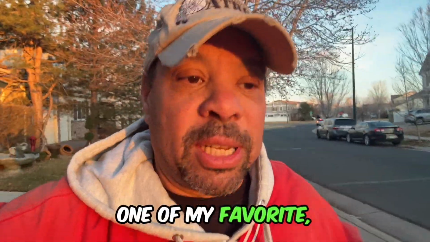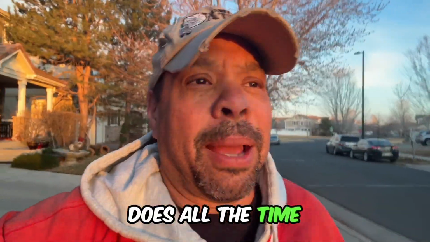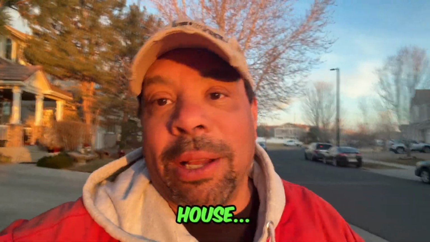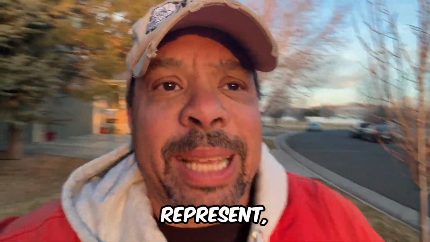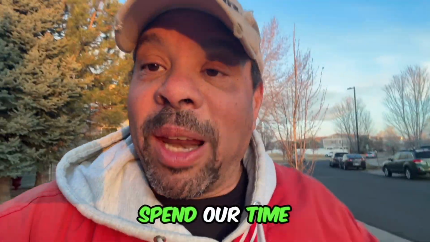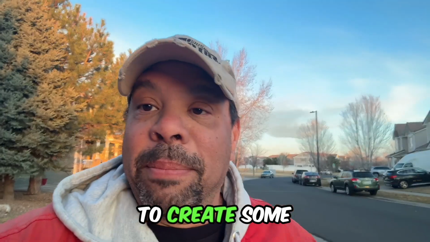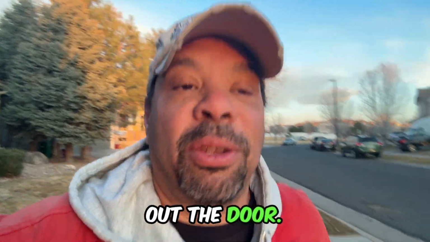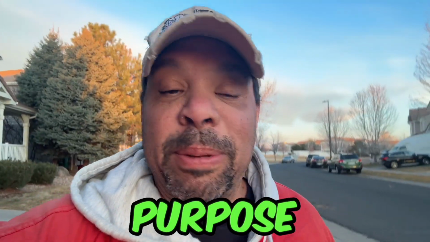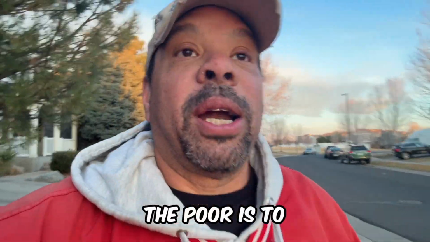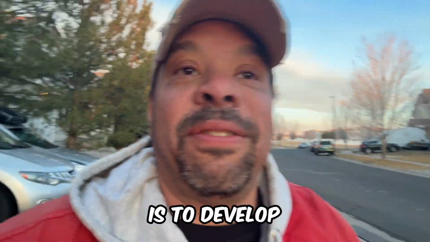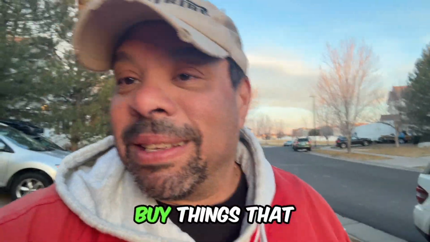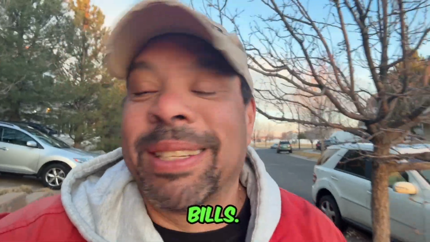And one of my favorite topics that he does all the time, and he draws this really cool house. Well, it's a house with 4 windows. But he talks about what those windows represent and how we spend our time to create some money, and then we spend the money and it just goes out the door. And the purpose of cash flow for the poor is to pay bills. Then he talks about the purpose of cash flow for the middle class, which is to develop credit so that we can buy things that we can't afford anyways and pay bills.